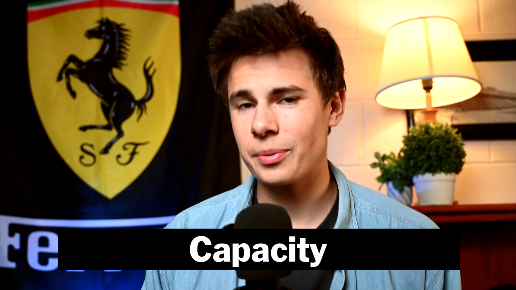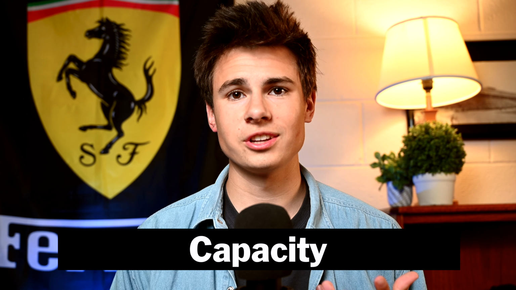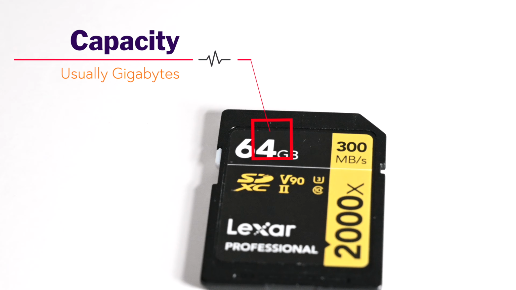Getting to the end of it, capacity is going to be one of the easier things to see on the card. It's usually shown by a big number followed by a gigabyte or a terabyte. So this is where I said I'd talk a little bit more about SD cards and how they're categorized. SD cards have a maximum storage of 2 gigabytes. SDHC goes anywhere from 2 gigabytes up to 32 gigabytes. And then SDXC is going to be anywhere from 32 gigabytes all the way up to 2 terabytes, which is the biggest one I've seen.